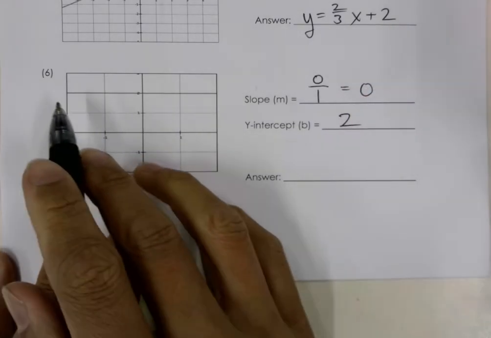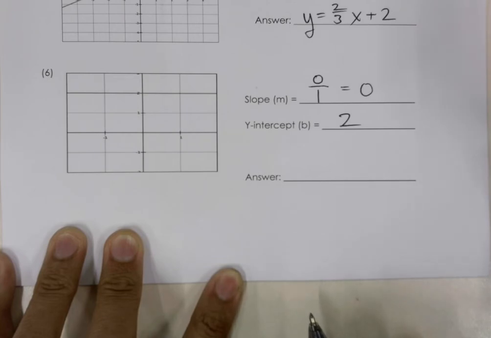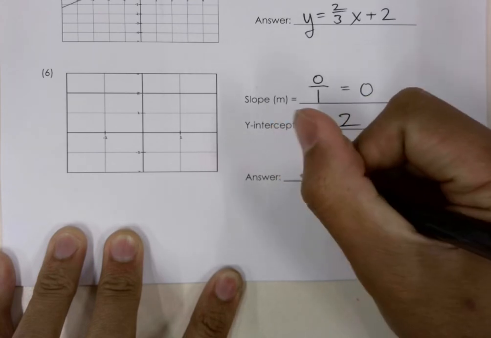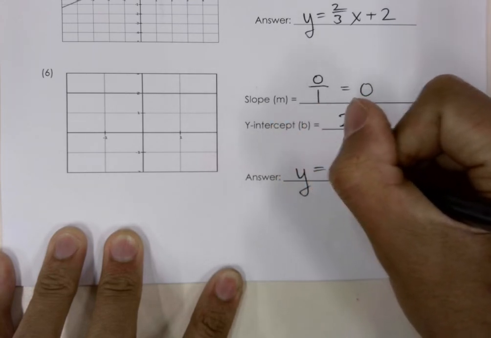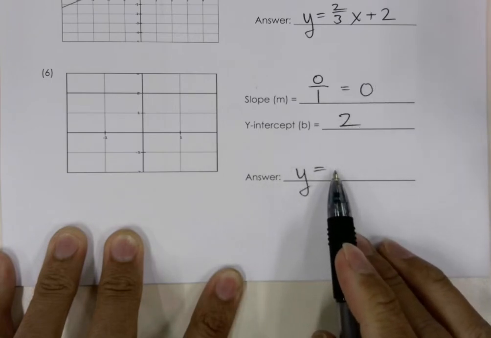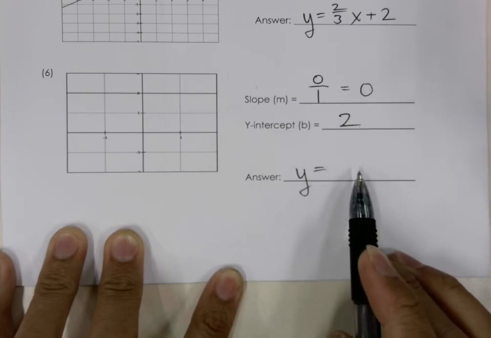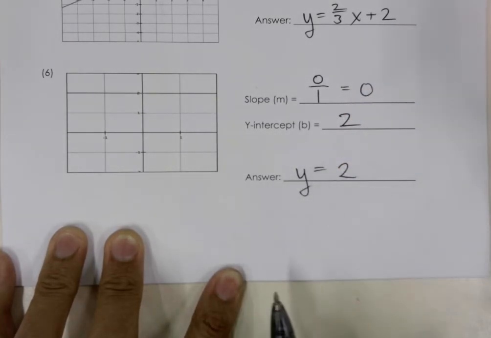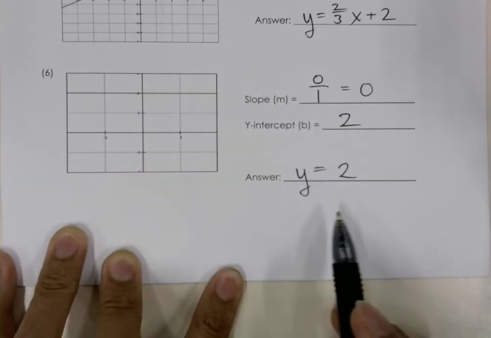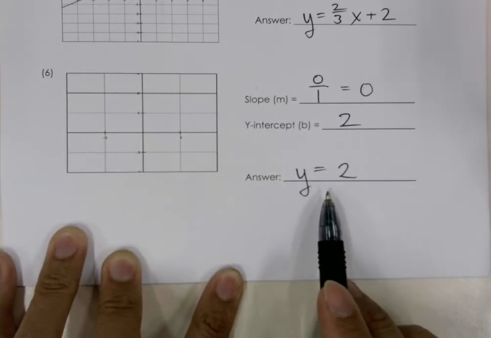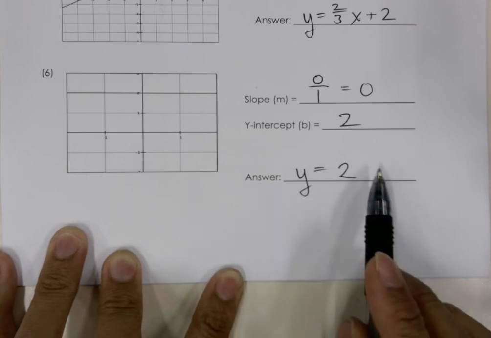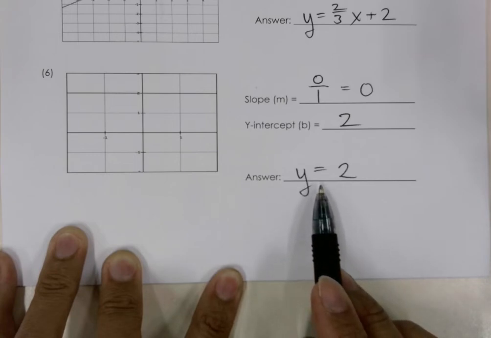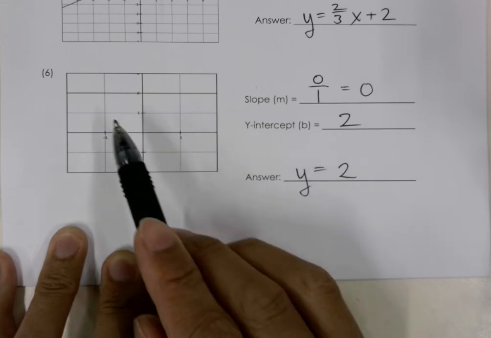If we're now going to write this graph in slope-intercept form, we have y is equal to 0 times x, which is 0, plus b, which is going to be 2. Y is equal to 2. And what does this mean? This means it does not matter what the value of x is, because x is not a part of the equation. For any value x, y is going to be equal to 2.